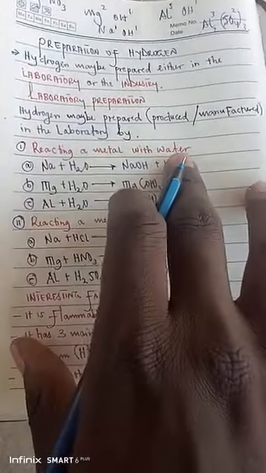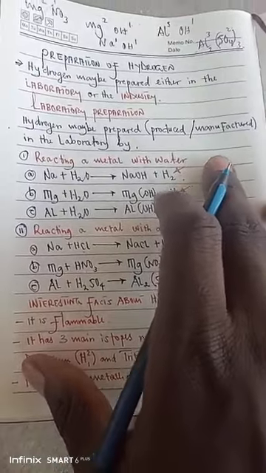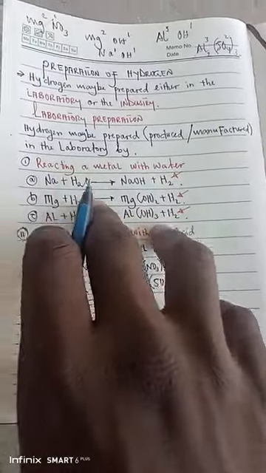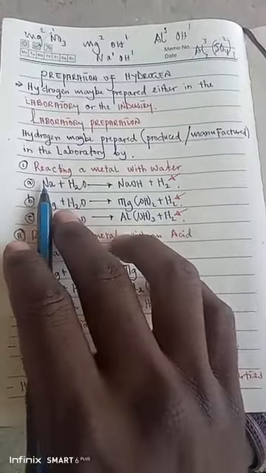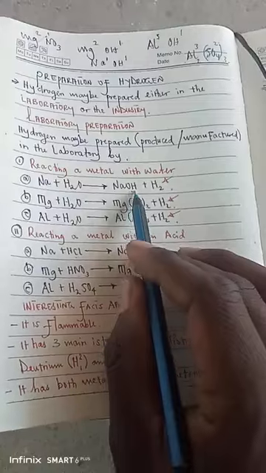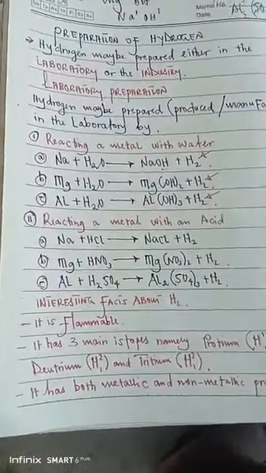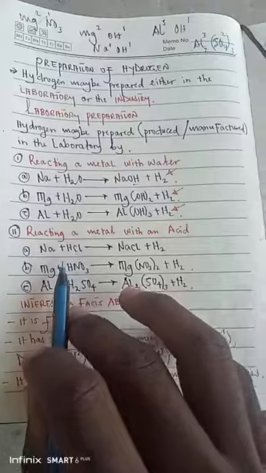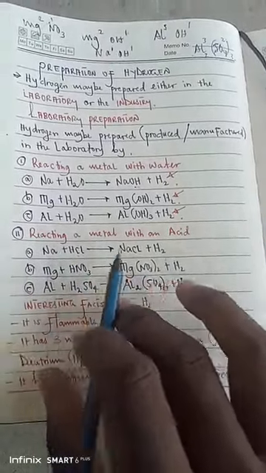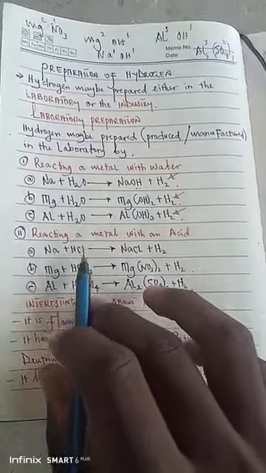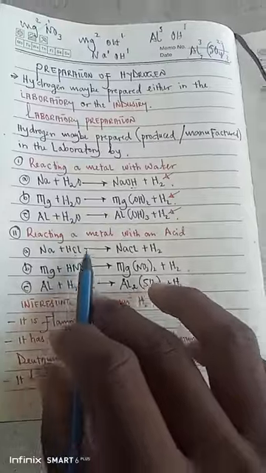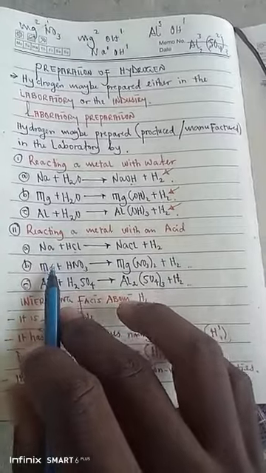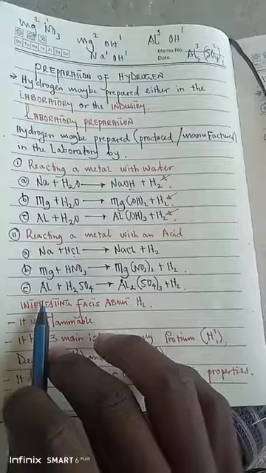When we react a metal with water, there is partial displacement taking place, in the sense that not all the hydrogen atoms of the water molecule are going to be replaced by the metal. That's why you're going to see hydrogen atoms still being present. But if you react a metal with an acid, there is full displacement taking place, in the sense that all the hydrogen ions of these acids are being replaced by these metallic atoms that we have.